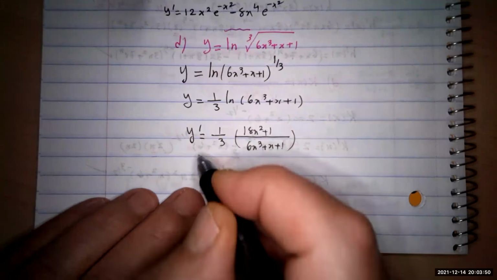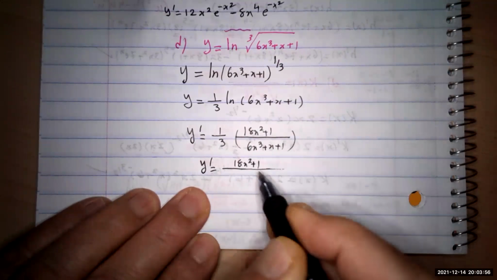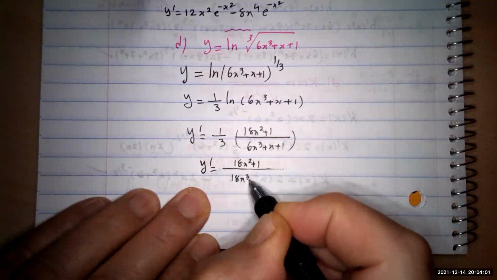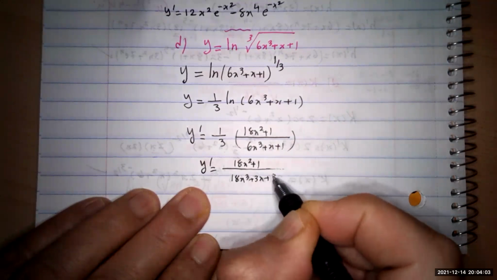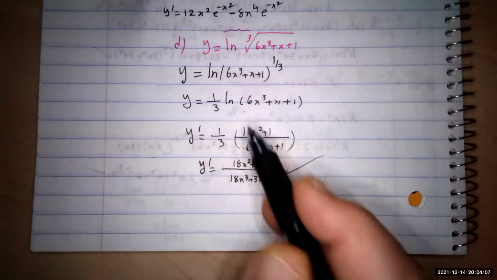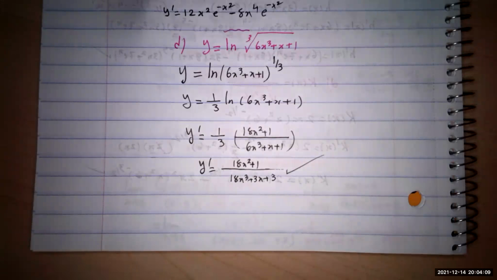So y prime is going to be equal to 18x squared plus 1. You can multiply it if you like. It's going to be 18x cubed plus 3x plus 3, the final answer. That was just an extra condition for that function. Thank you. Any questions?